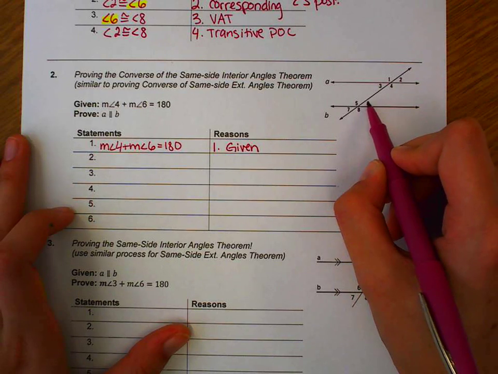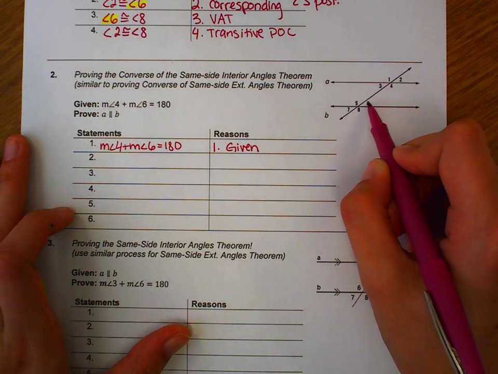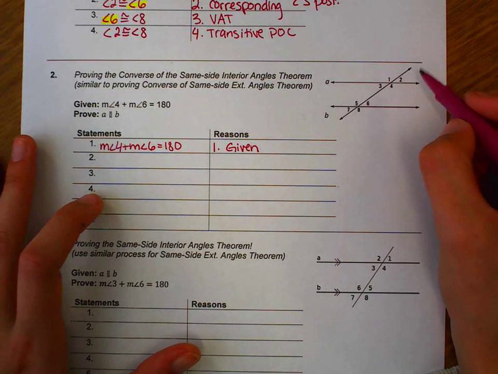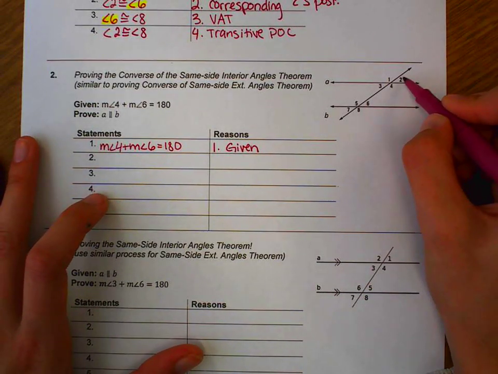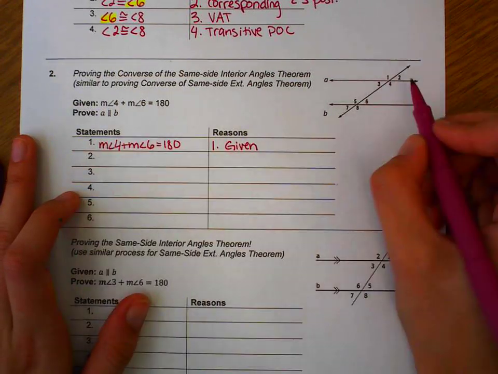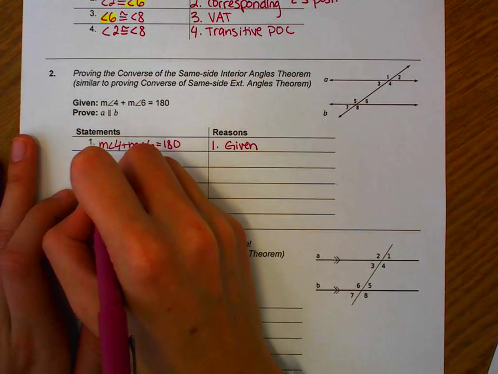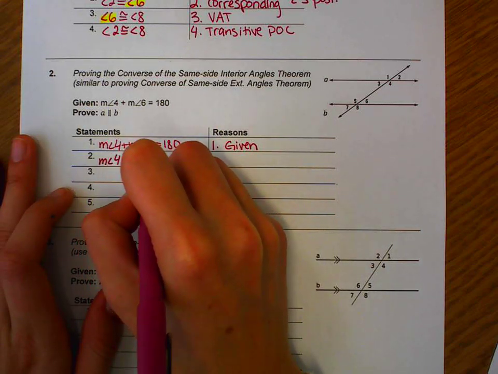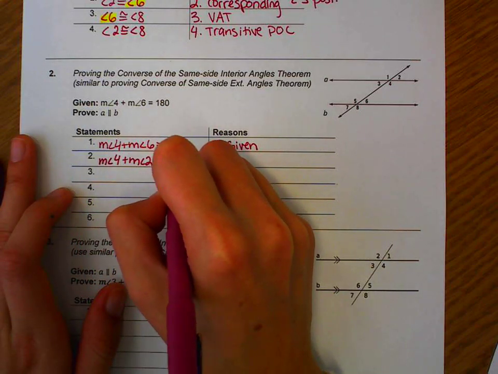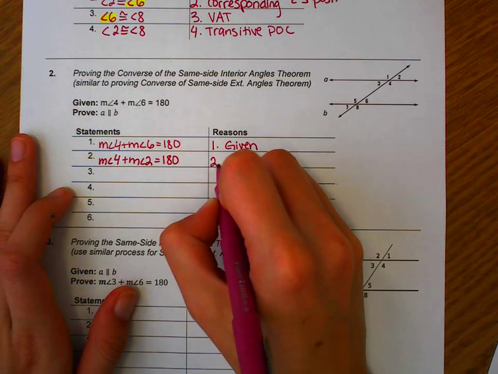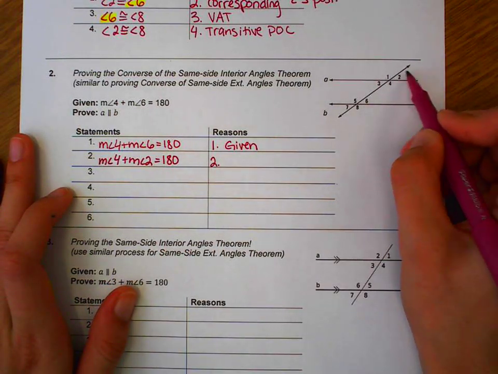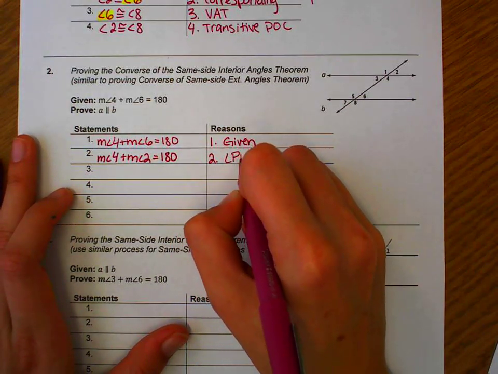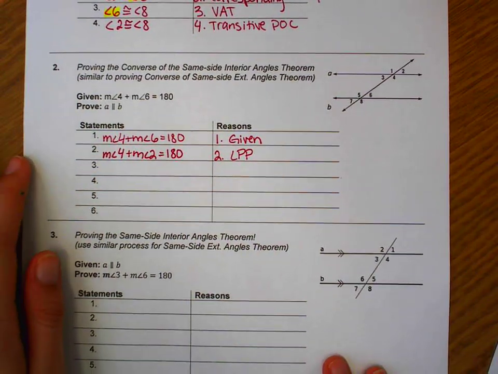So far, all I know is that if I add these two angles, angle 4 and angle 6, if I add those measures up, I get 180. Well, what's my relationship between 4 and 2? I know that those are a linear pair. So the measure of angle 4 plus the measure of angle 2 also equals 180. And these, when you add them up, because they're a linear pair, they equal 180. This is the linear pair postulate. I'll say LPP for short.